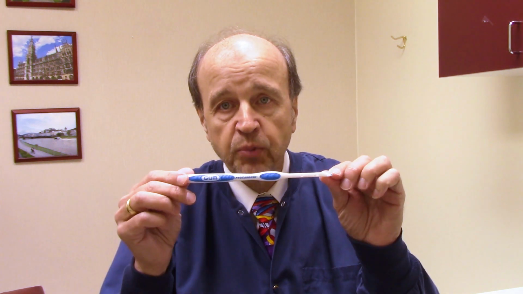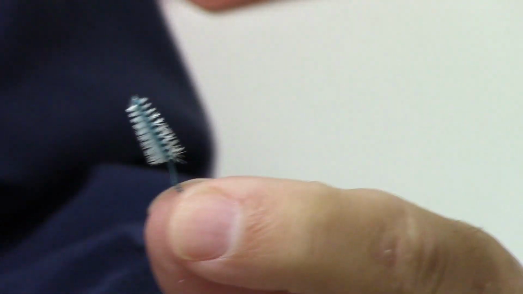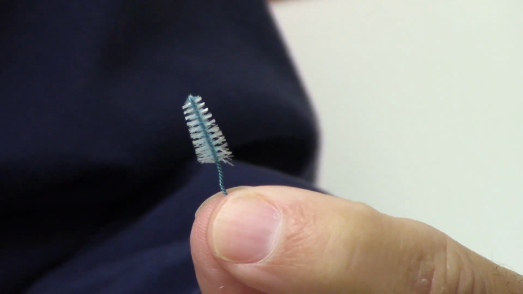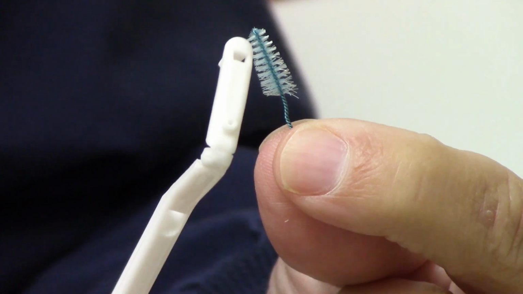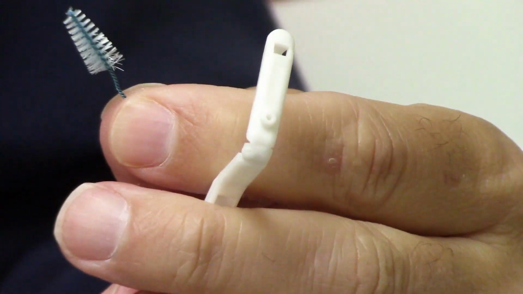And that's where we get into what we call interproximal brushes, or the brand we use is called a Proxa brush. The Proxa brush is basically just a little brush. It looks like a little bottle brush. And it's inserted into the handle through the little hole that's right there.